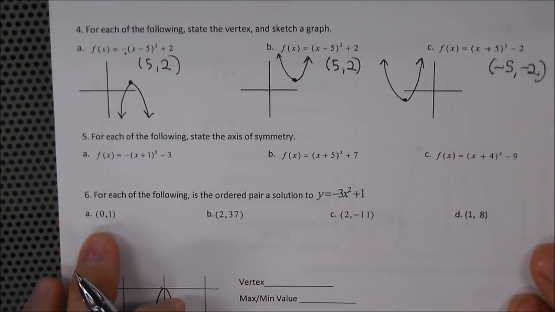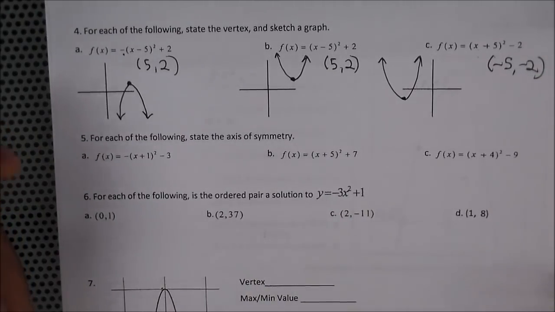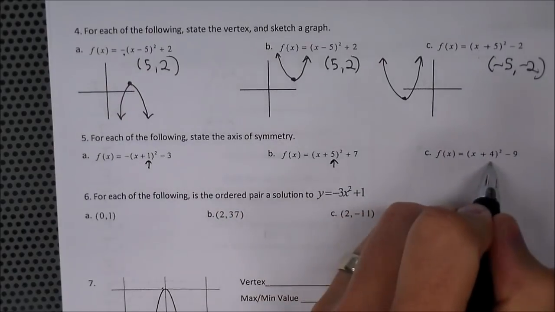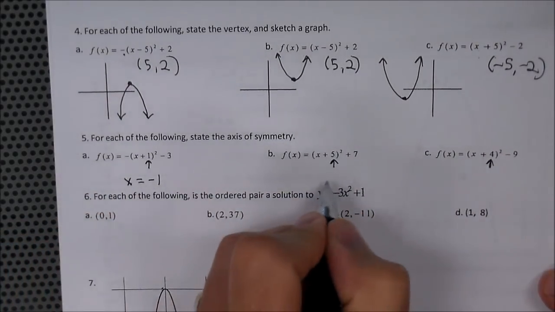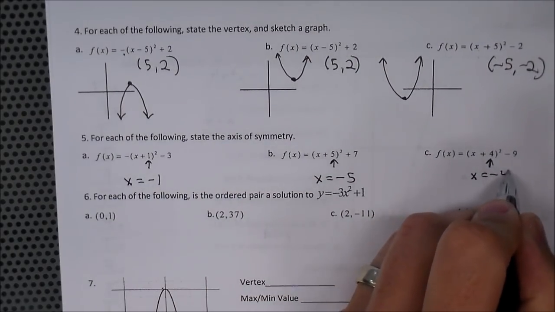For our next set, we need the axis of symmetry. As mentioned before, the axis of symmetry is the x value in the vertex. It's going to be the opposite of what we call the h value in vertex form. So we'd say x equals negative 1, x equals negative 5, and x equals negative 4.